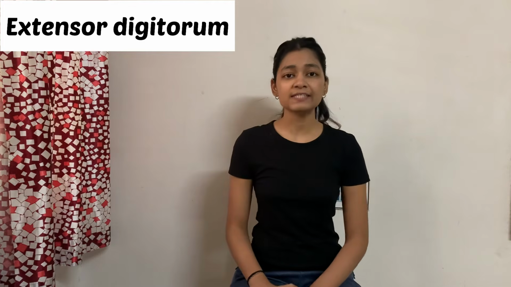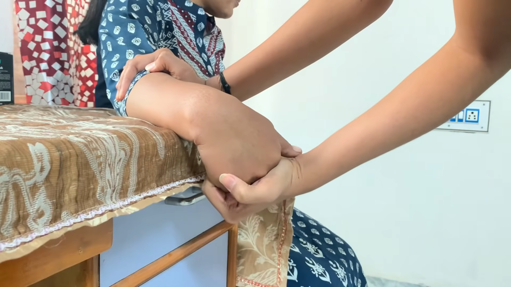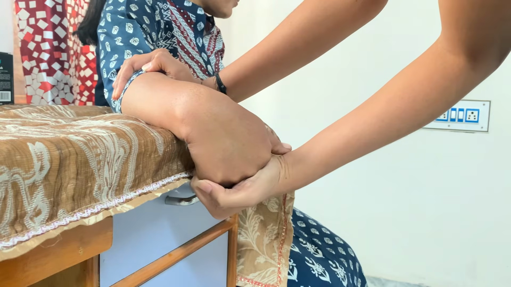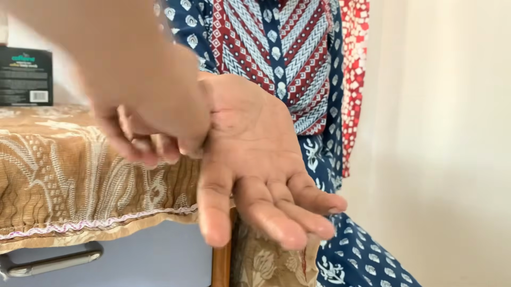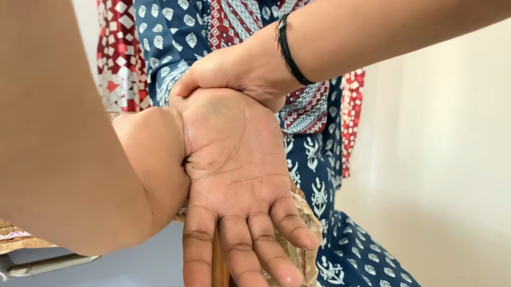So now after flexor digitorum, I will tell you how to stretch extensor digitorum. So the function of extensor digitorum is to extend the wrist and extend the fingers. So to stretch that, we will flex the wrist and we will flex the fingers to stretch the extensor digitorum efficiently. Now to stretch flexor pollicis longus. The function of flexor pollicis longus is to flex the thumb and it also assists in the flexion of the wrist joint. So to stretch flexor pollicis longus, we will extend the thumb and wrist joint.